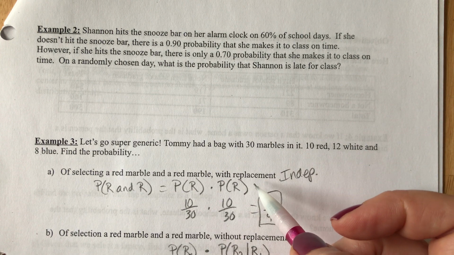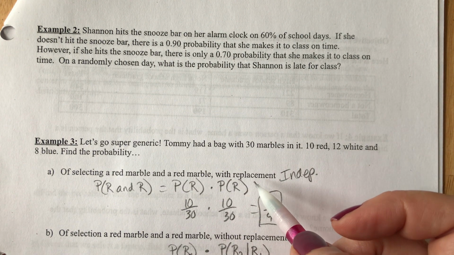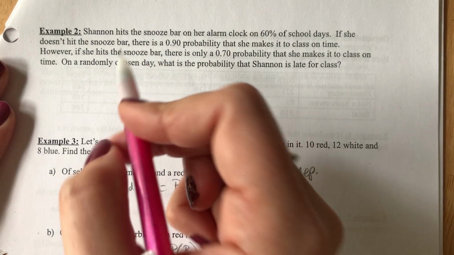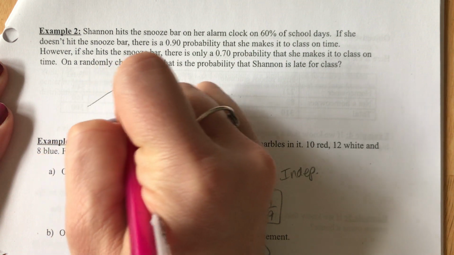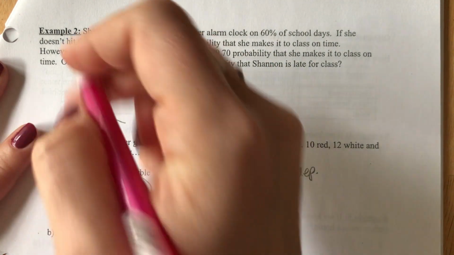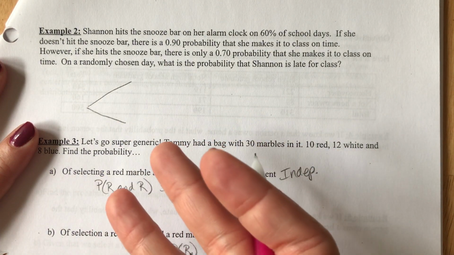Okay, now there's a lot of numbers going on in this problem. So what we want to do, a good strategy when you have this many probabilities, is to set up a tree diagram. When we set up our tree diagram, her first decision in the morning is what?